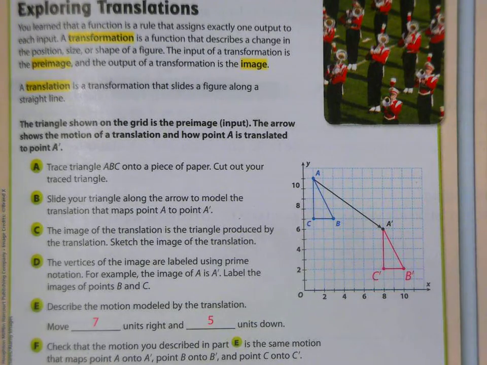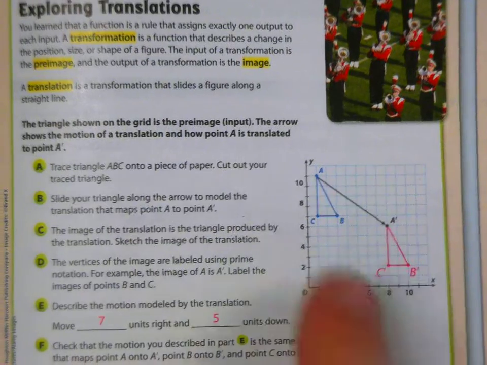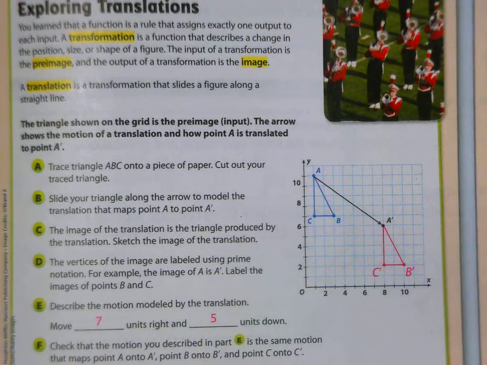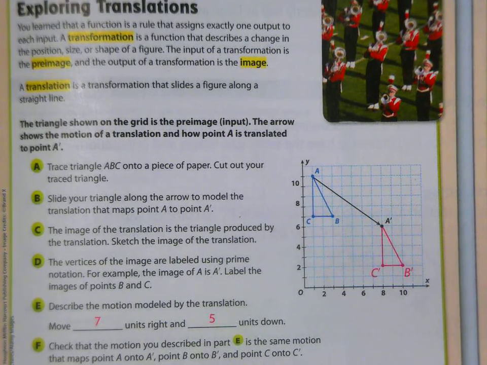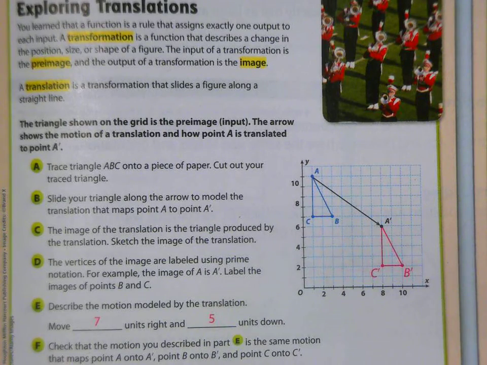So, what we're going to look at here is what makes a translation. Well, a translation is a movement right or left, up or down on the grid, on the coordinate plane that we use, like this right here. And if we're looking at page 279, what we're looking at is a translation of triangle ABC as it is being moved down and right on the coordinate plane.